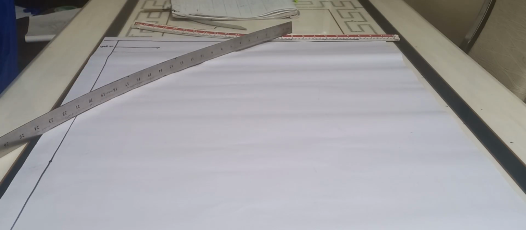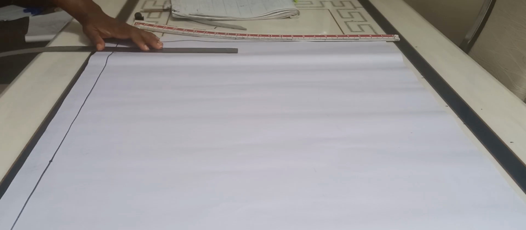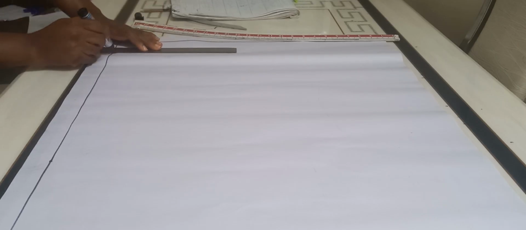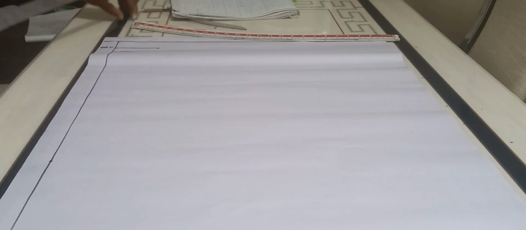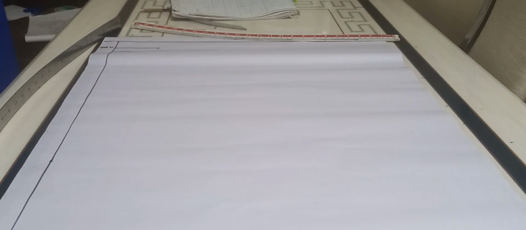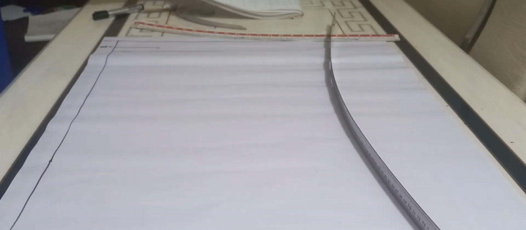My marker is getting faint. Okay, so I have extended it.